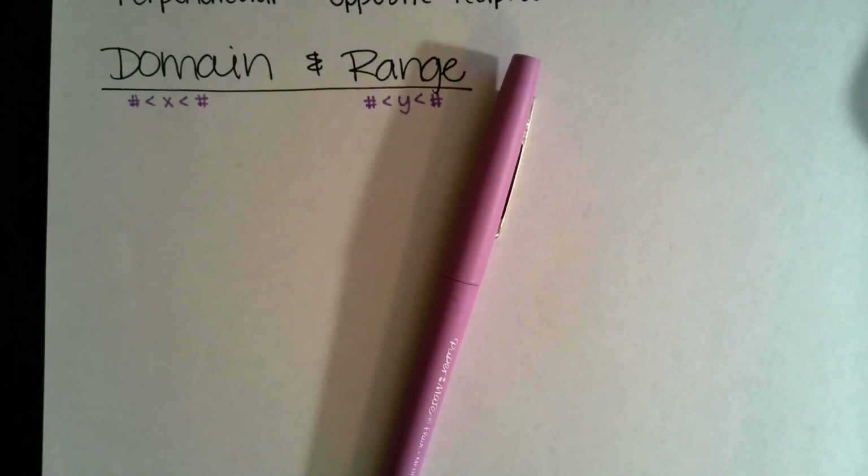Now, quick thing about domain and range, okay? Linear functions, straight lines, their domain and their range is all real numbers unless your word problem restricts it, which we'll talk about in a minute. Quadratic functions, absolute value functions, and exponential functions all have a domain of all real numbers, because you can input anything into that. However, all of those functions have a restricted range.